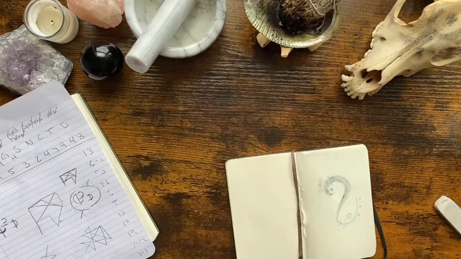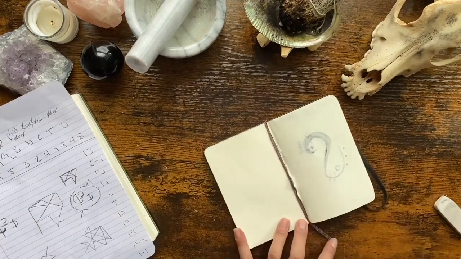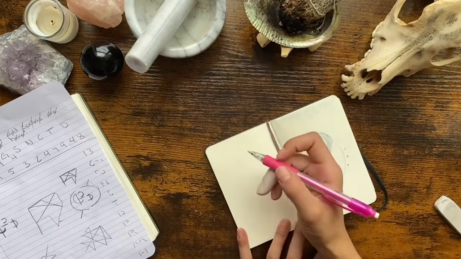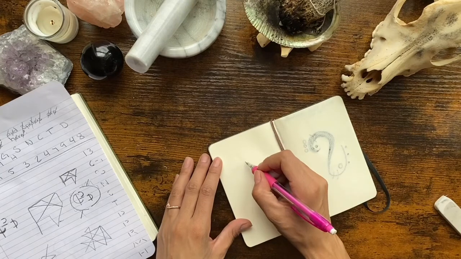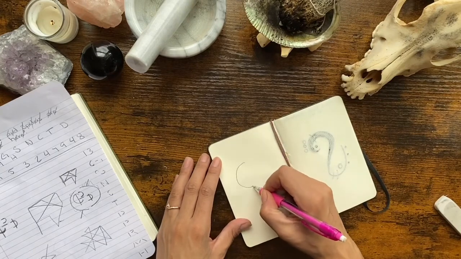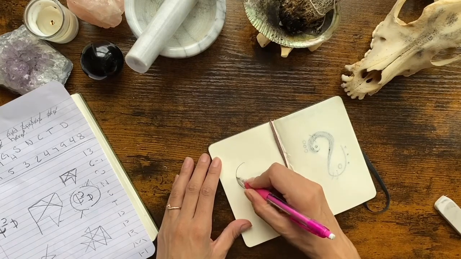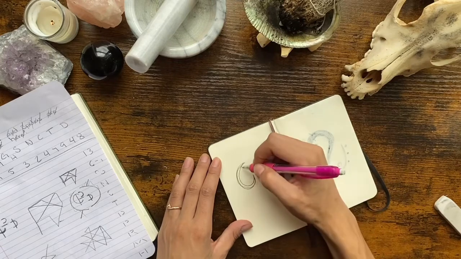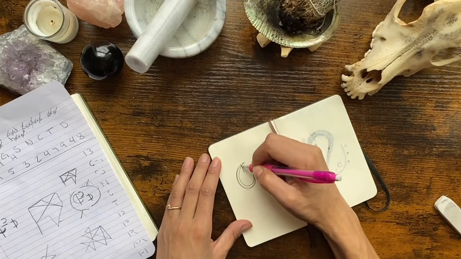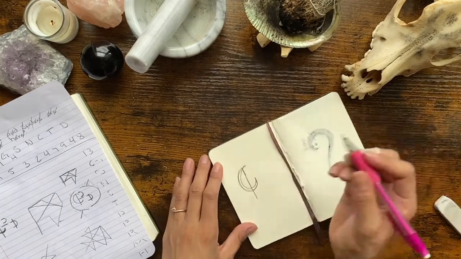The next thing I do personally is I ripped this page, I messed up. But I then take what I just did and I transfer it, and I make it look super fancy. Don't worry, this isn't the fancy finished piece yet. This is just the sketch portion.